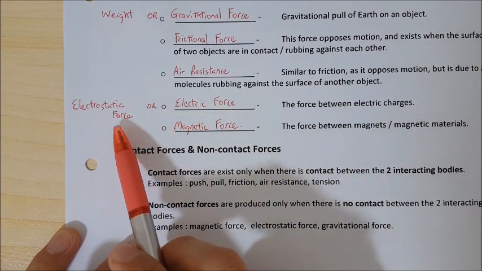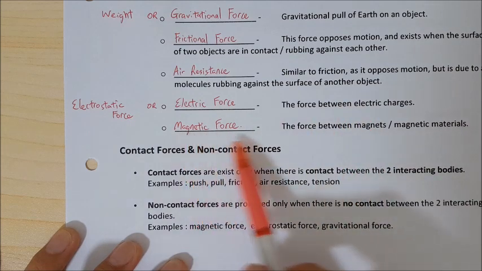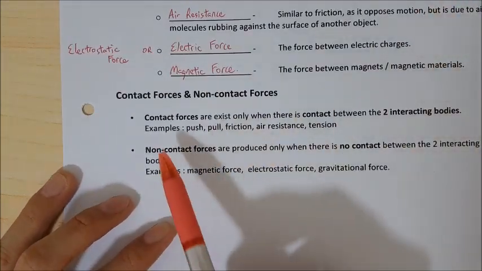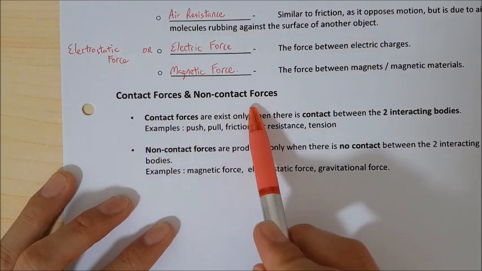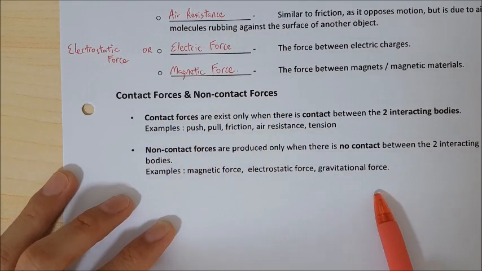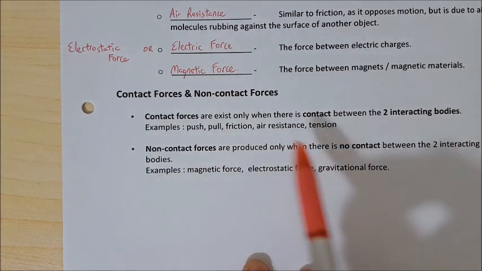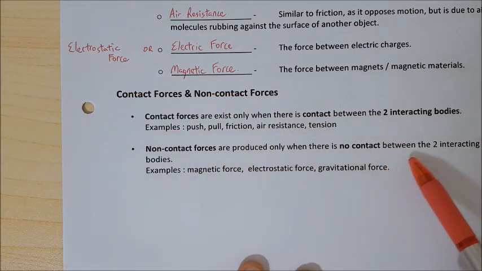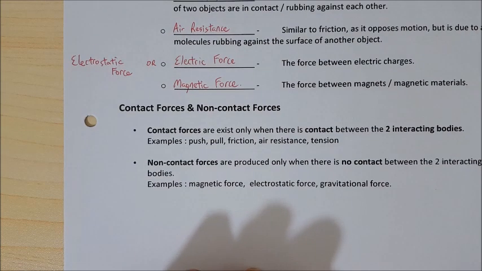Okay, the other two forces you need to know are electric force, sometimes known as electrostatic force, and then there's magnetic force. And in lower sec, you already learned about contact force and non-contact force, so I will not go through the details. Basically, for contact force, it's when there's a contact. Non-contact force means it's acting from a distance.